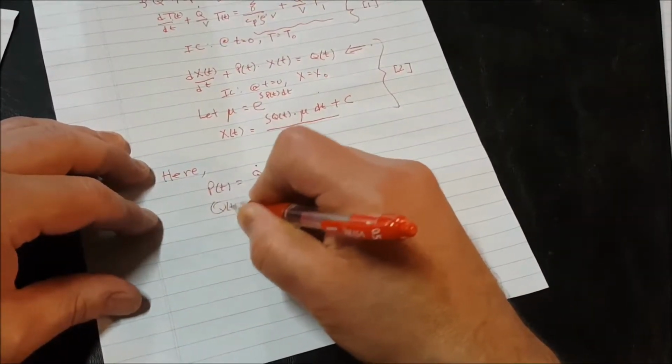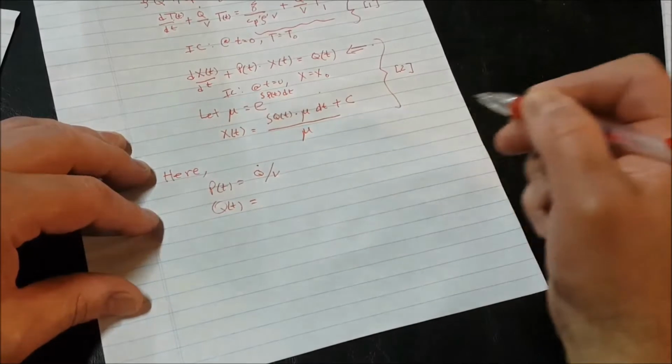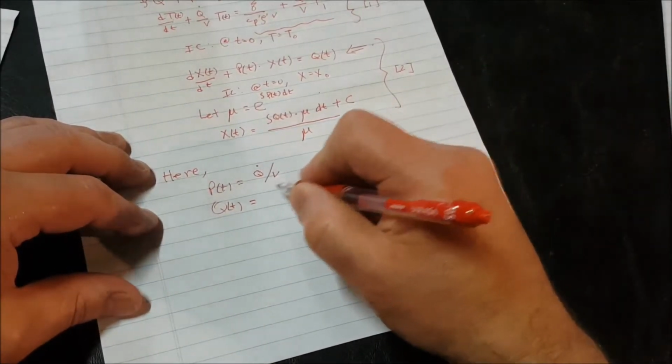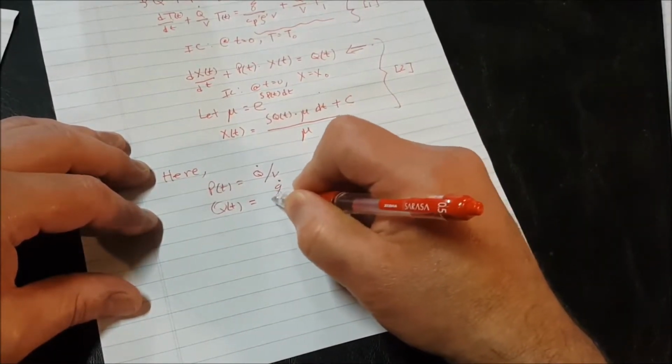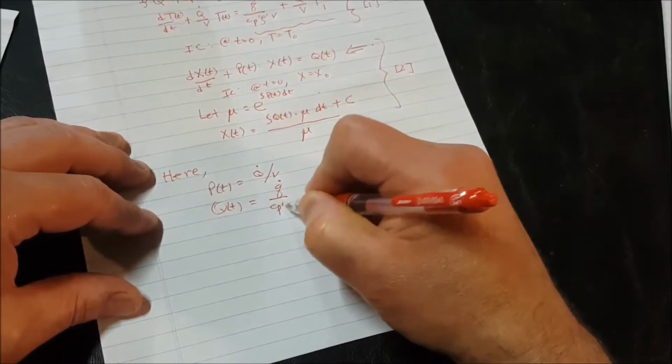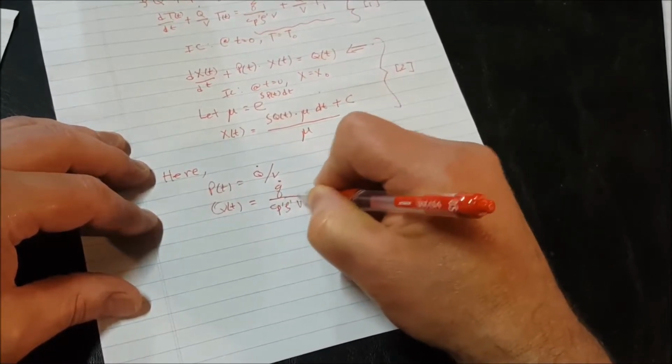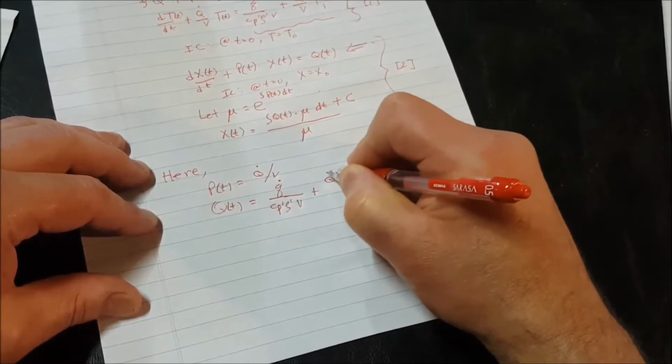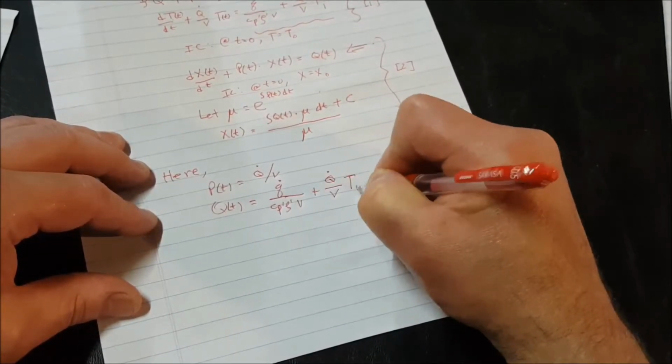Q of t, and that's not Q dot, that's my integrating factor q, works out to Q dot over (Cp prime rho prime V) plus flow over volume times T1.